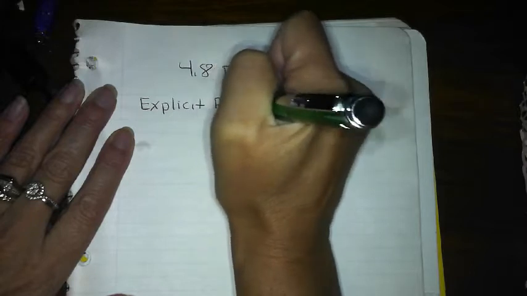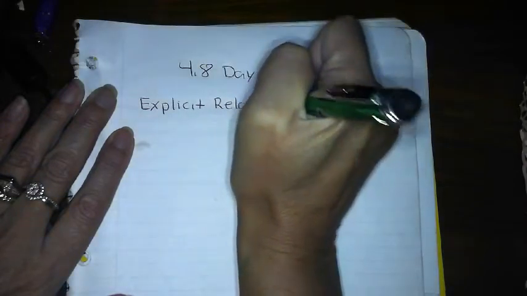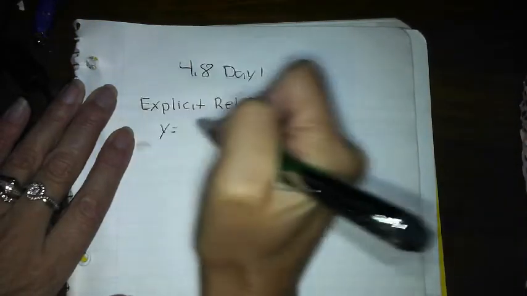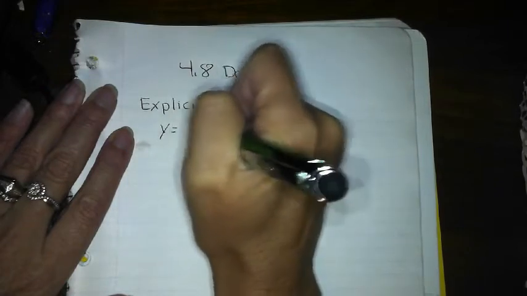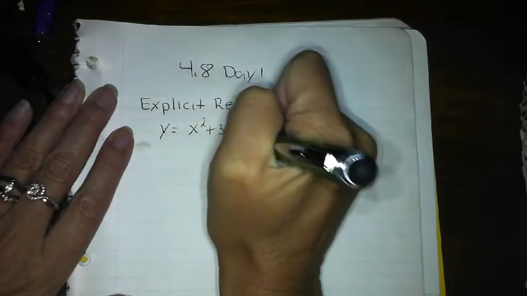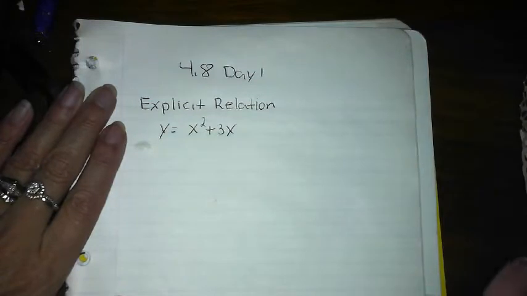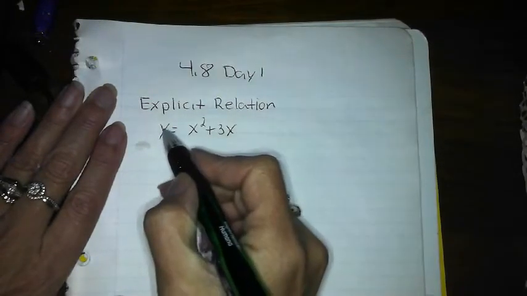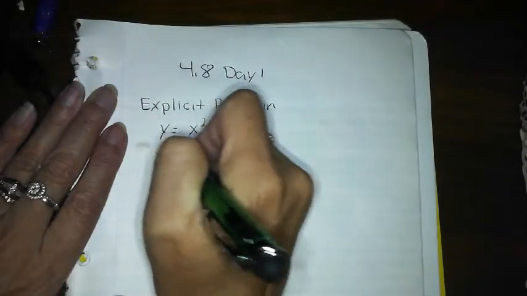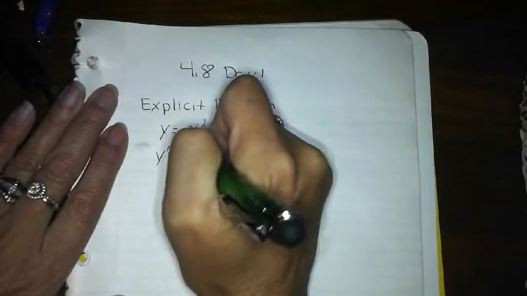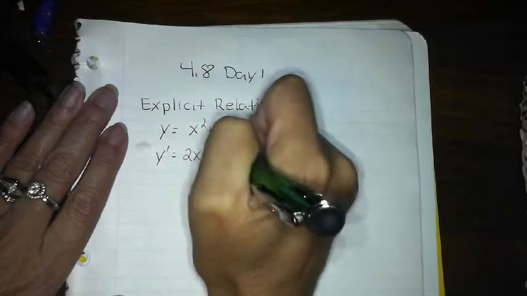So an explicit relation between x and y has the equation y equals, let's say, x squared plus 3x. And we would go right into the derivative, and when we're doing the derivative of y with respect to x, we would use that y prime notation and do our derivative rules: 2x plus 3.